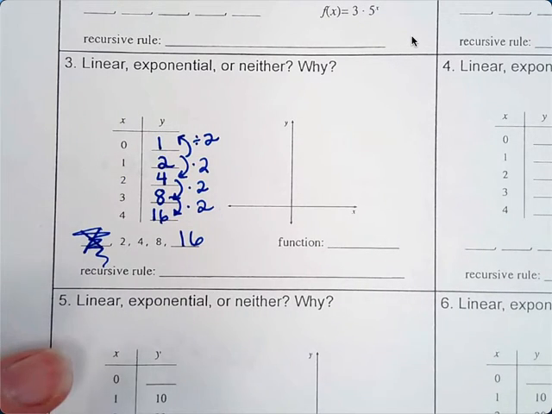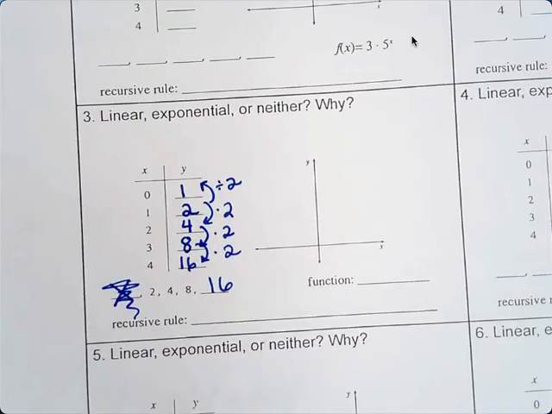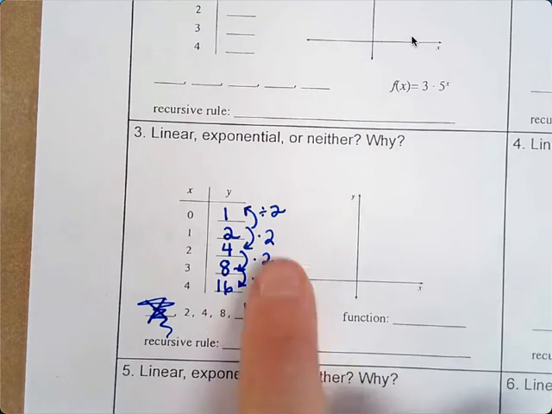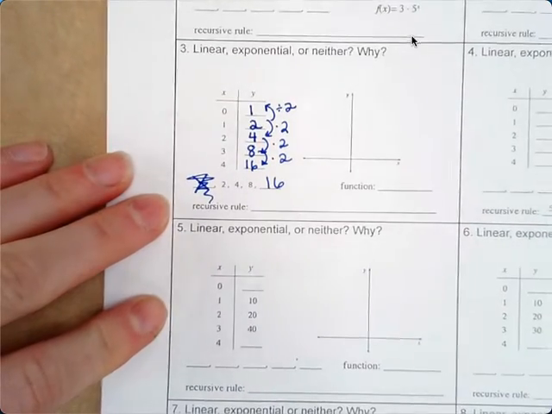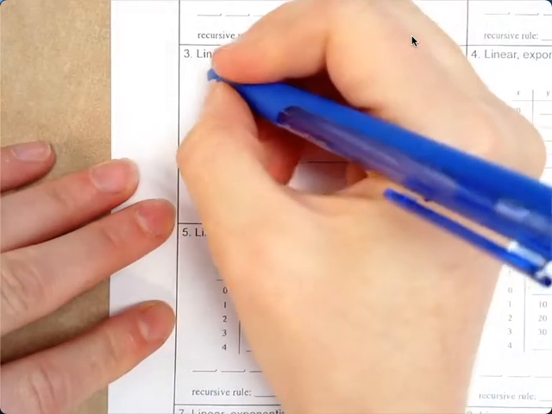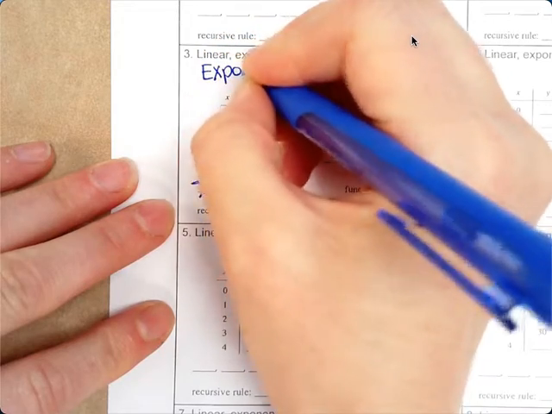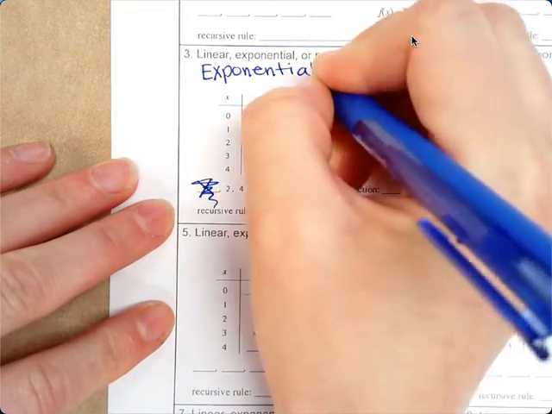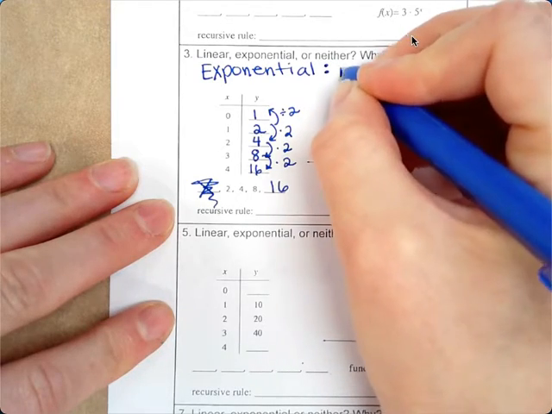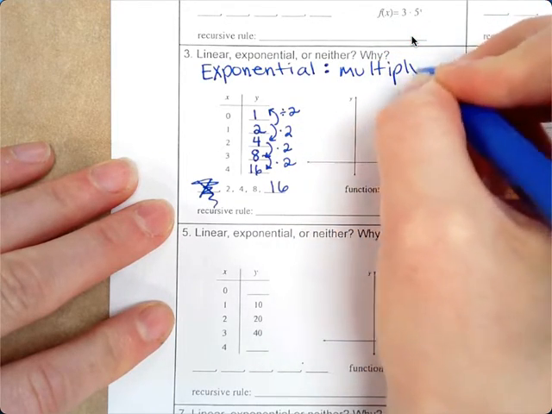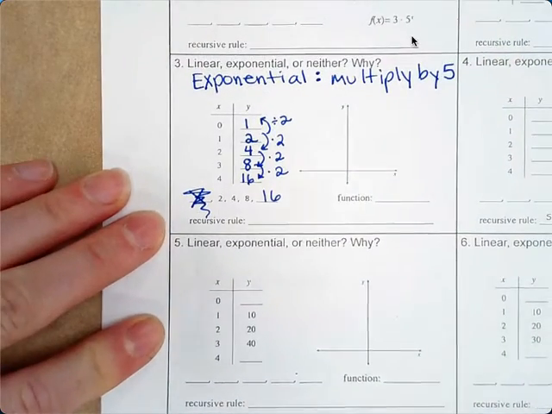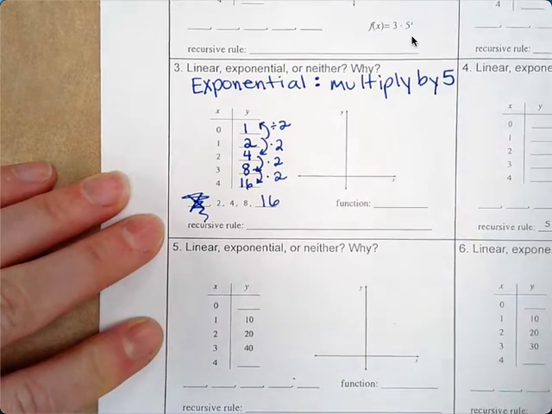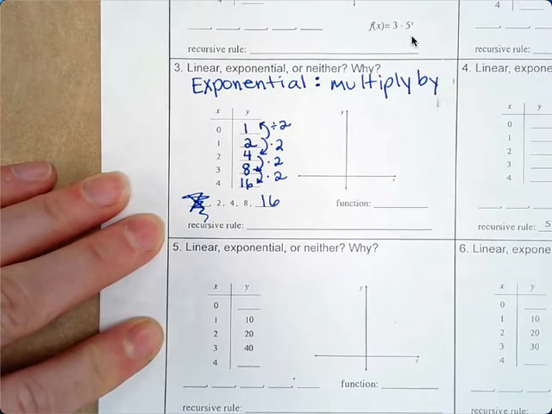Whenever we write the recursive rule, if you look back, what kind of function is this, by the way? Because we're multiplying by a constant rate of 2. Multiplying. It's exponential. And we're going to write multiply by 5. It's multiplying by 2. See, I'm seeing if y'all are paying attention. Good job.